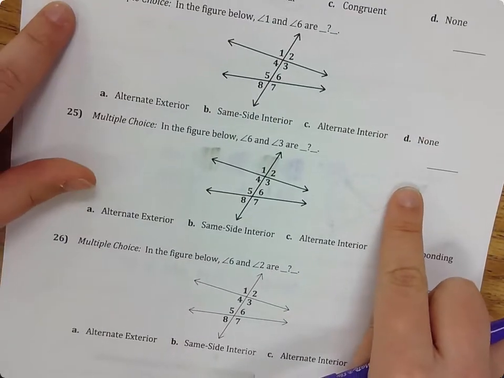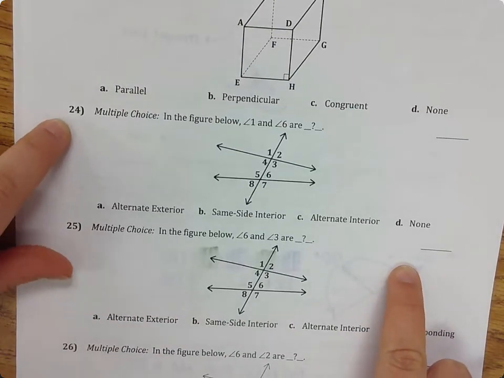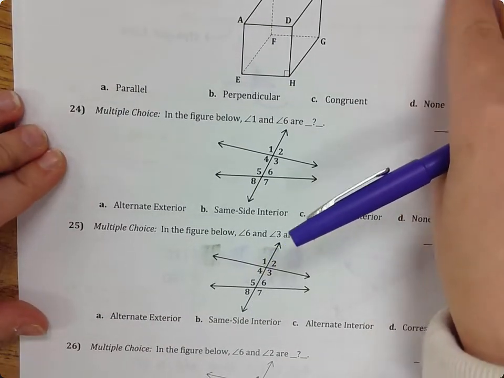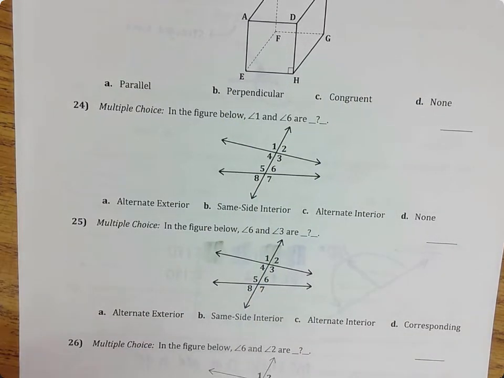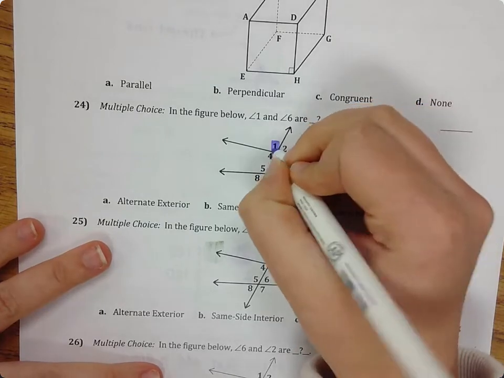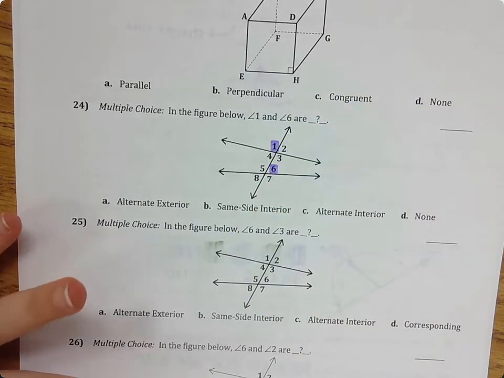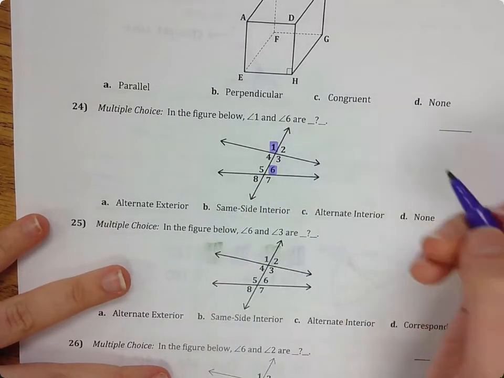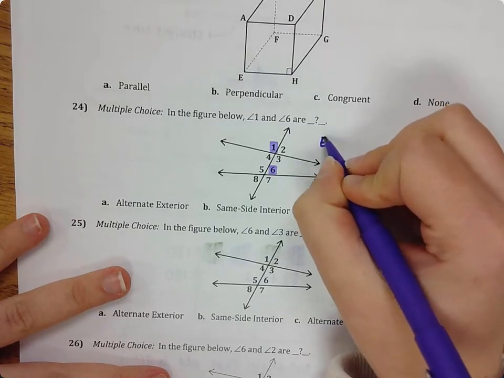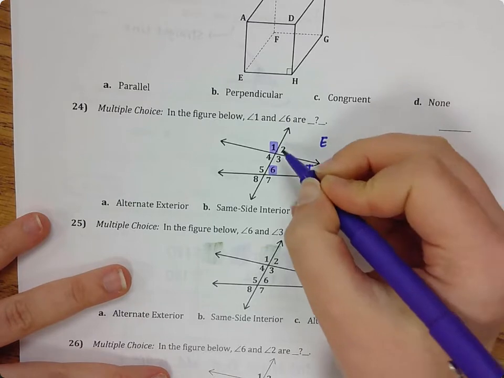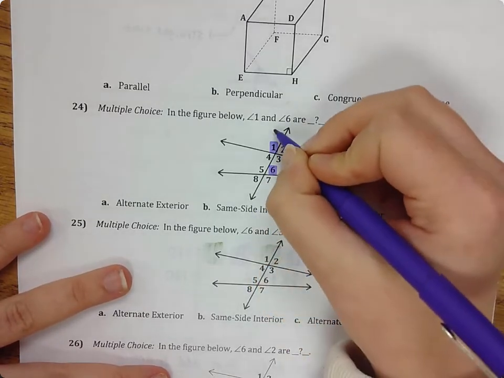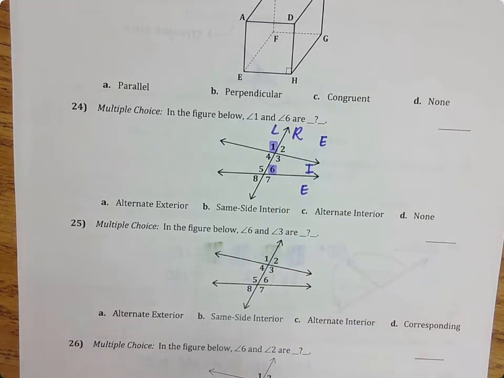Number 24, oh, I love problems like this. It's asking us to identify what's the relationship between angle 1 and angle 6. Well, I've got a 1 here and a 6 here. I'm going to highlight them. In these problems, we labeled exterior, interior, exterior. And then our transversal, we were labeling left and right.